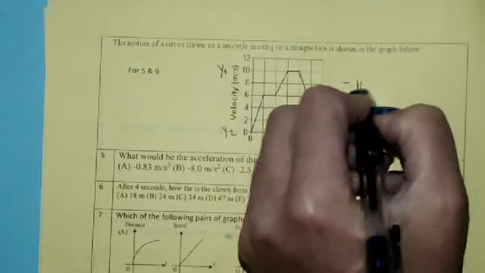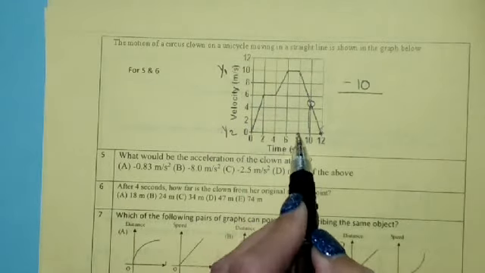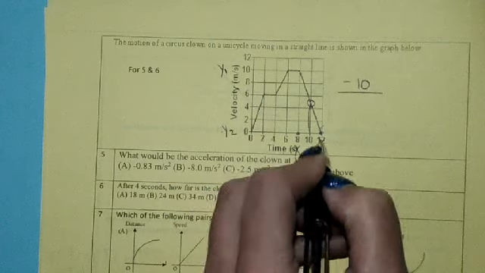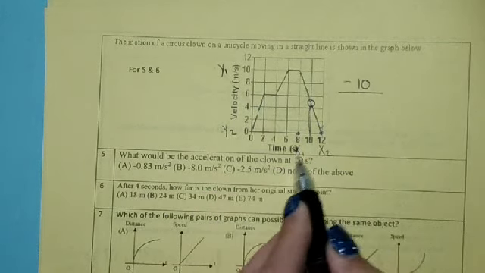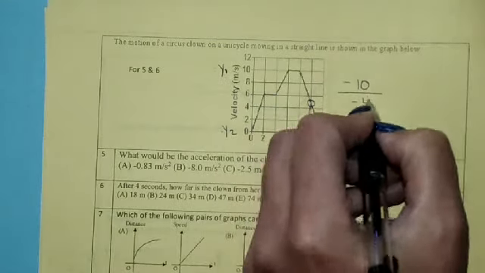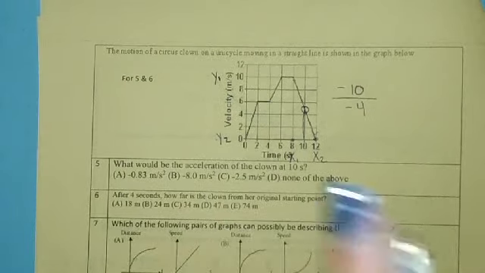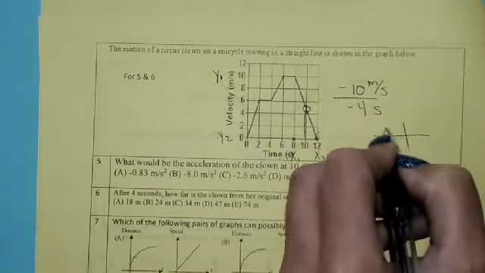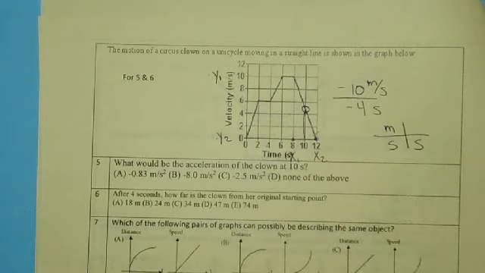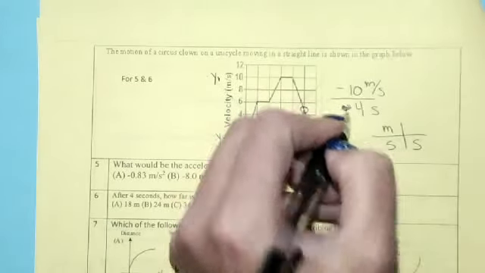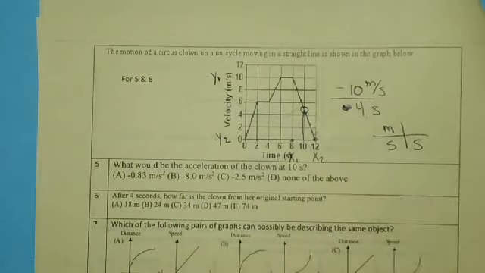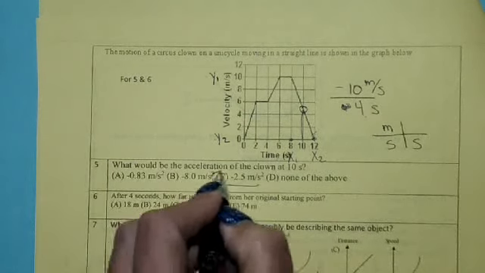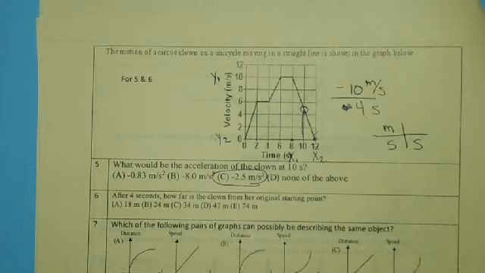So I want y2 minus y1, so 0 minus 10 is negative 10, divided by x2 minus x1, where x1 is 8 seconds and x2 is 12 seconds. 12 minus 8 is 4. I'm not doing a good job showing my units, but this would be meters per second divided by seconds, and that's meters per second squared. Negative 10 divided by 4 is negative 2.5. My answer here is C.